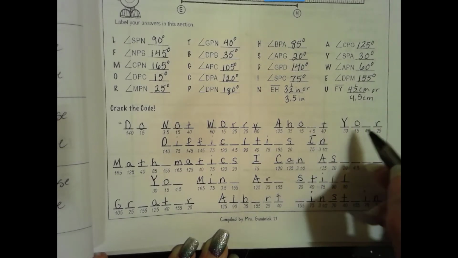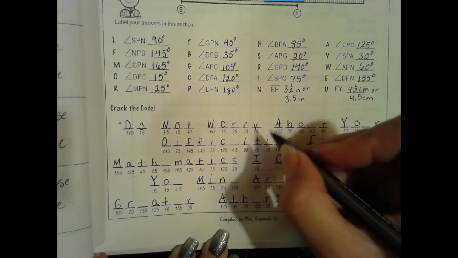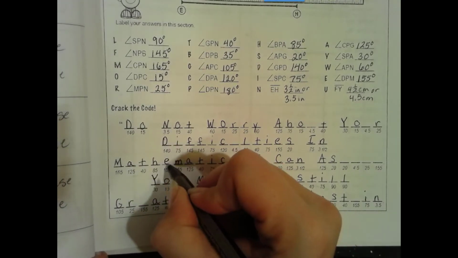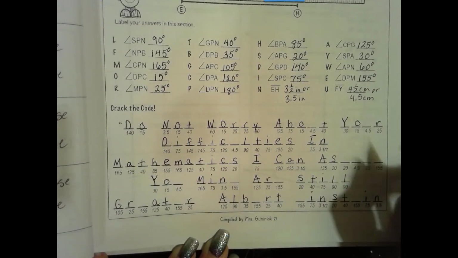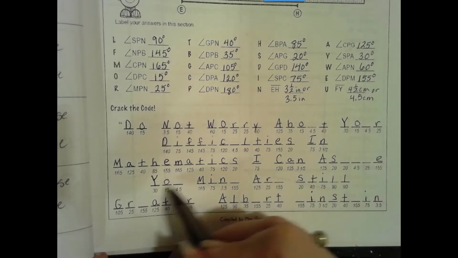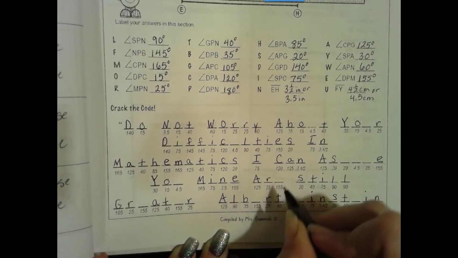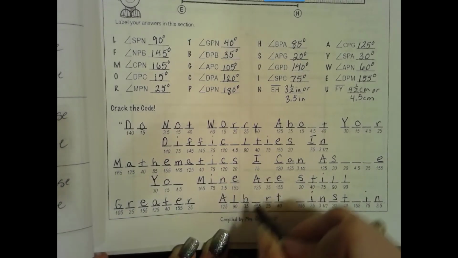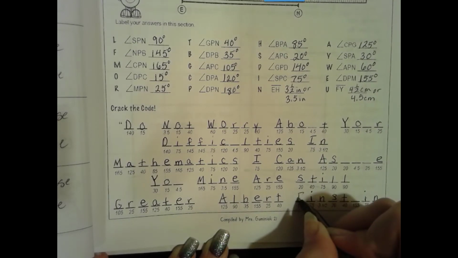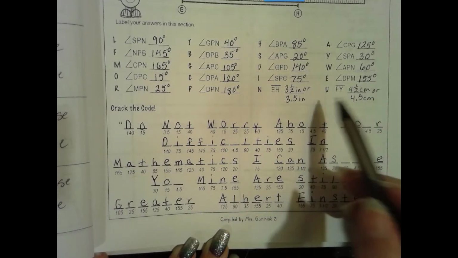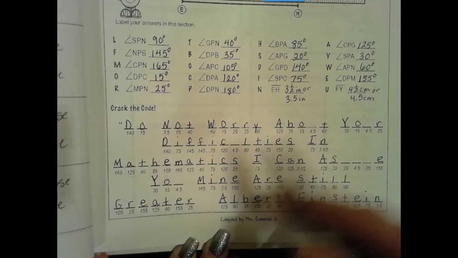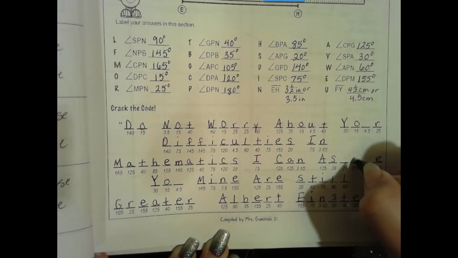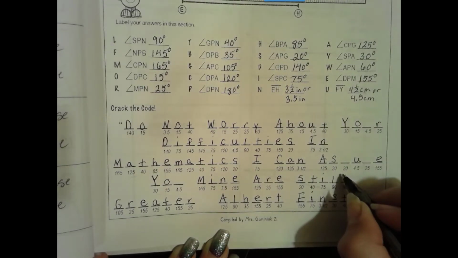155 is an E. And then 4.5 is U. So I missed a 20.